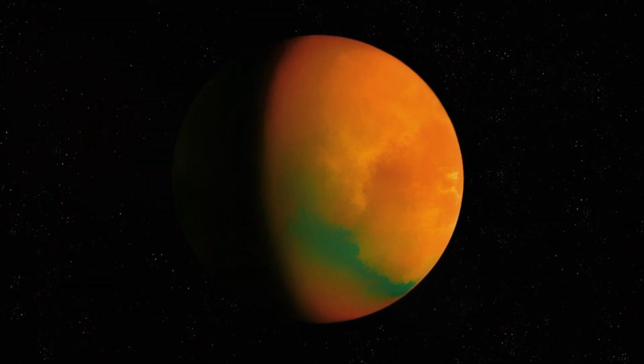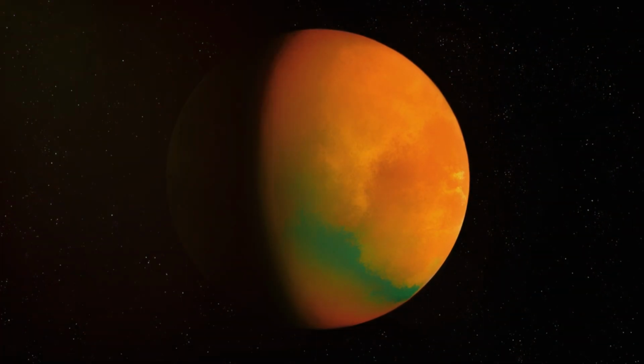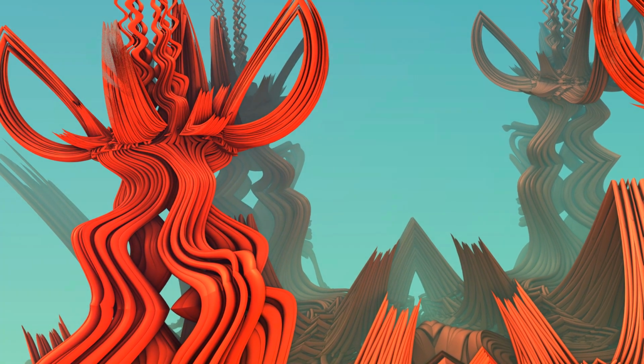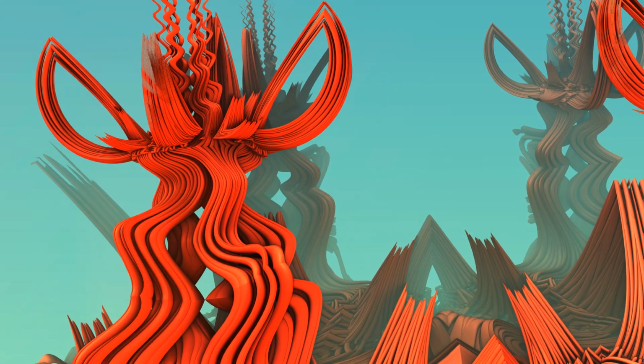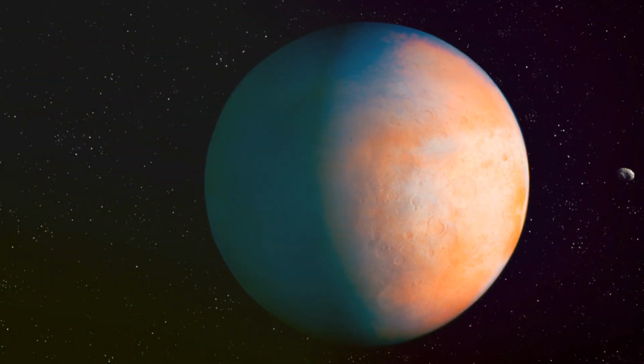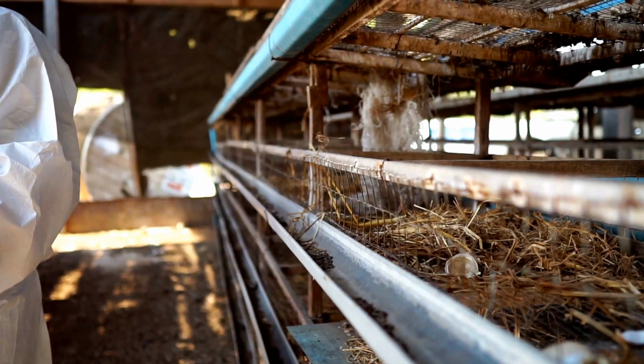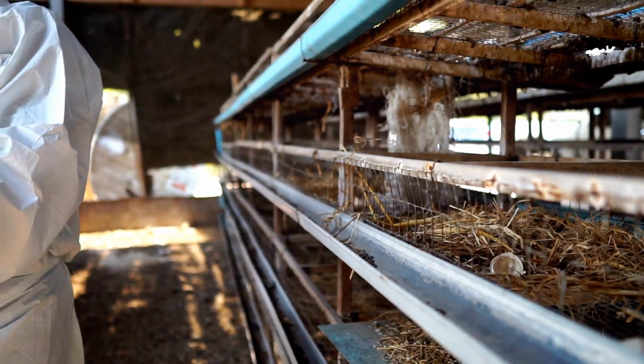Are they hot or cold, gaseous or rocky? Could they harbor life? And perhaps, even more intriguing, could they be home to advanced civilizations? Imagine, for a moment, that we find an exoplanet with an atmosphere just like Earth's. This would be an incredible discovery. It wouldn't necessarily mean we've found life, but it would certainly be a good place to start looking.